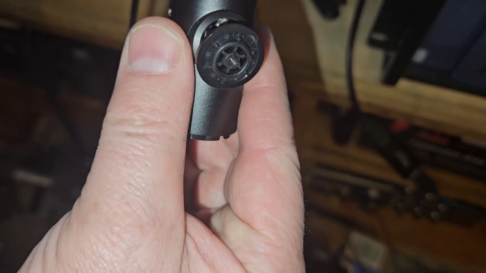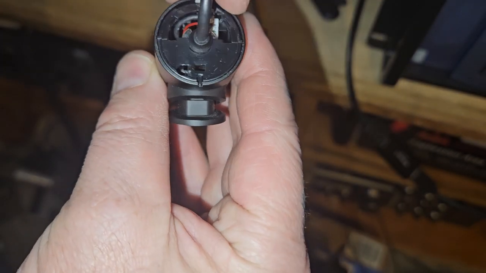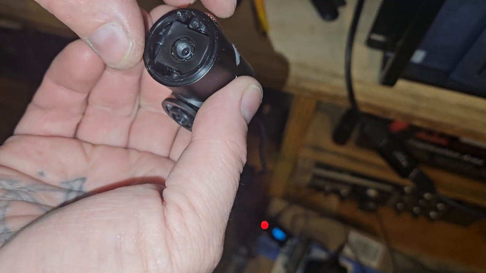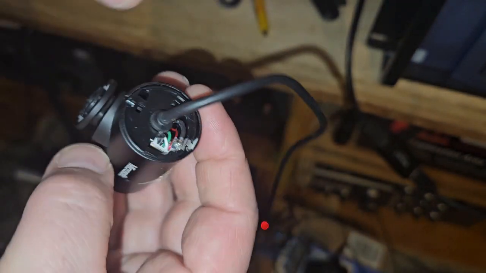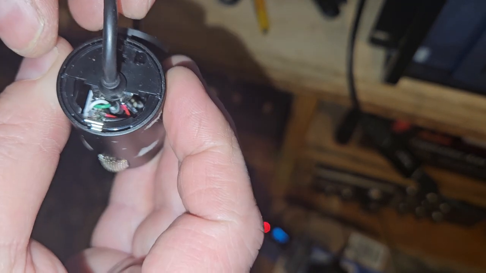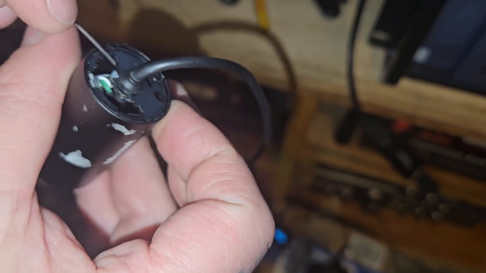It doesn't look like it. There seems to be two pieces here, though.